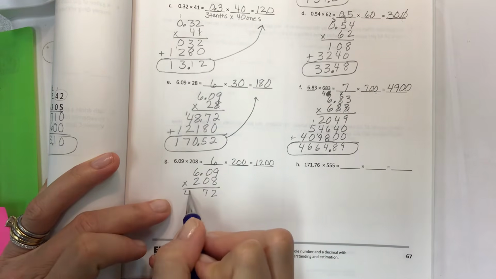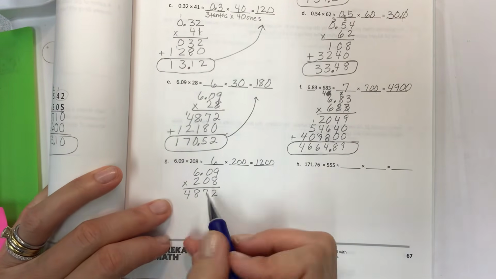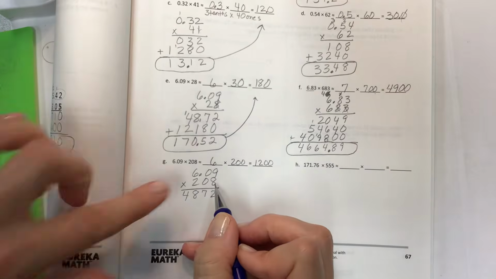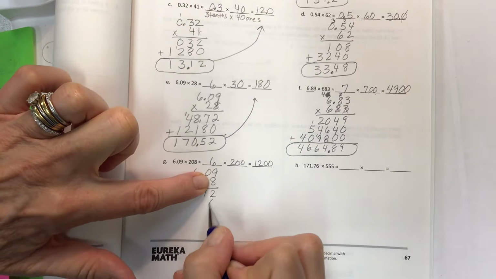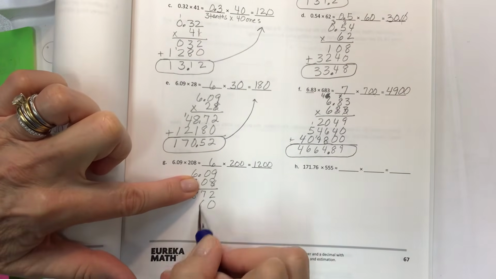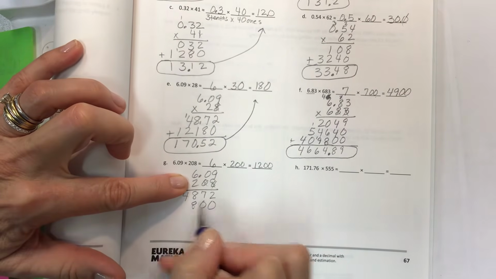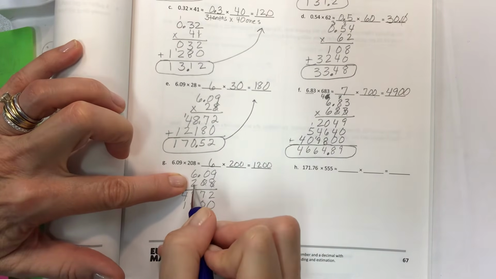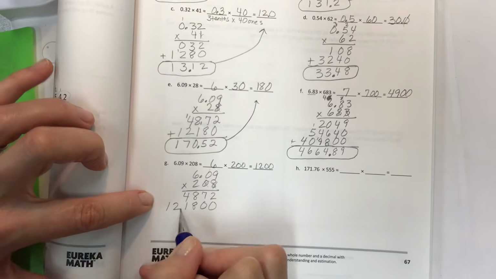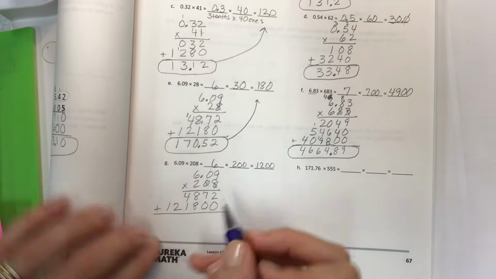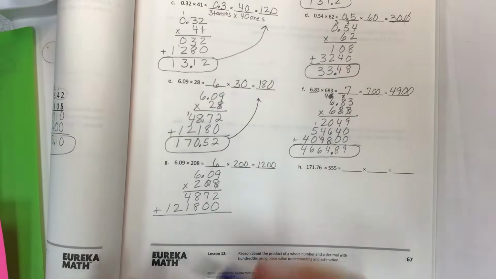And then move over 48. 48, 72, first partial product. Second row, we're done with the 8s, done with the zeros. Move over here to the 2. 2 times 9, 18, carry the 1, and the 1 comes down. 2 times 6, 12. Make sure all your place value positions are in the right spots.